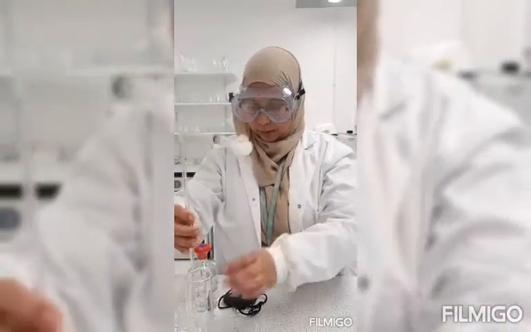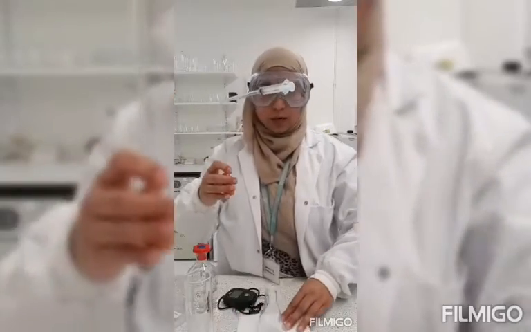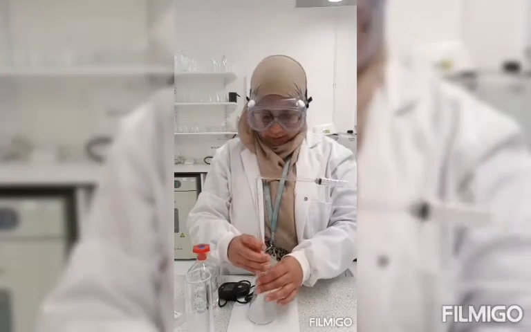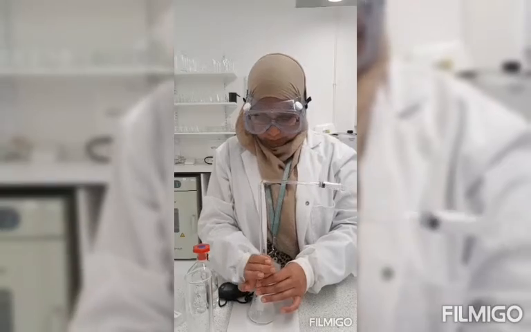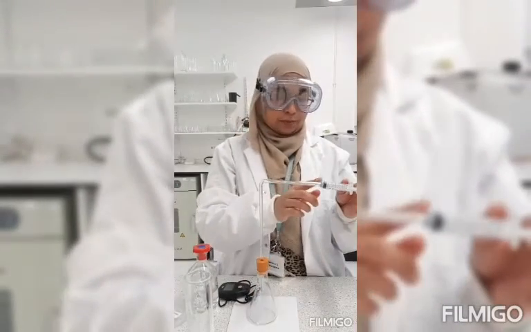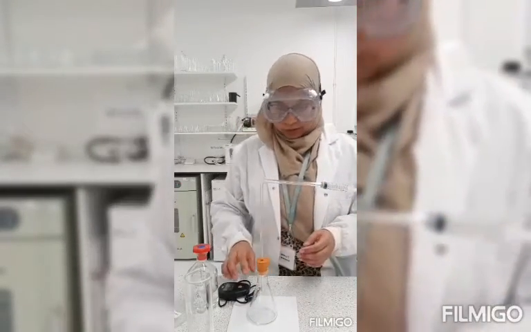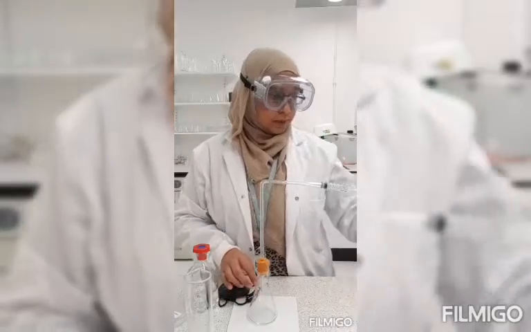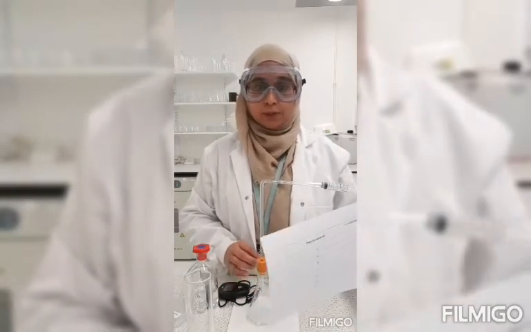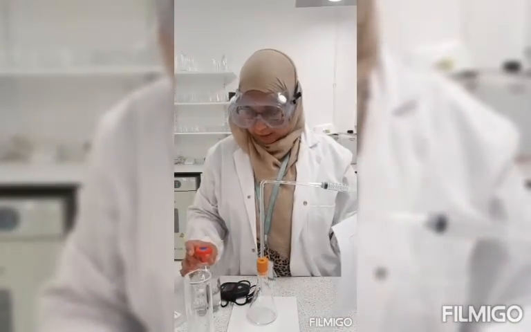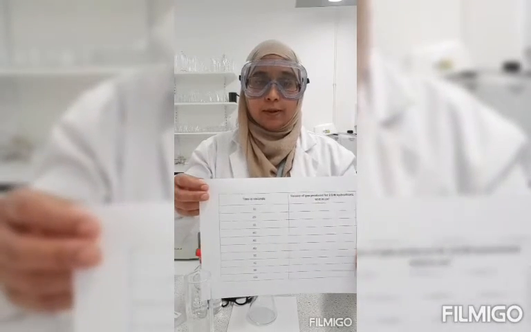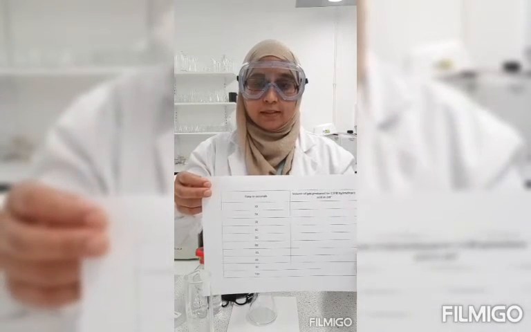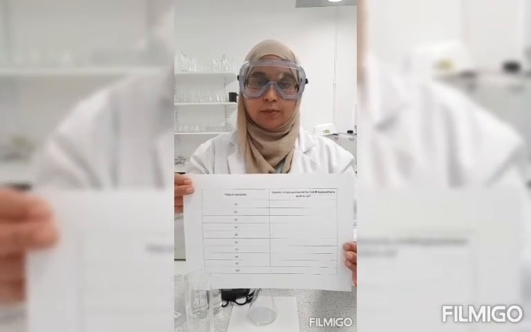Secondly, I will set up my practical, so I have my white tile and my conical flask, bung, delivery tube and my syringe. For this practical, I will be measuring the amount of gas produced when the hydrochloric acid reacts with the magnesium strip, and I will measure the amount of gas produced every 10 seconds, and this is the table I'll record my results.